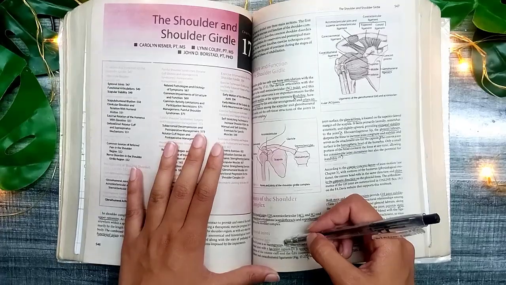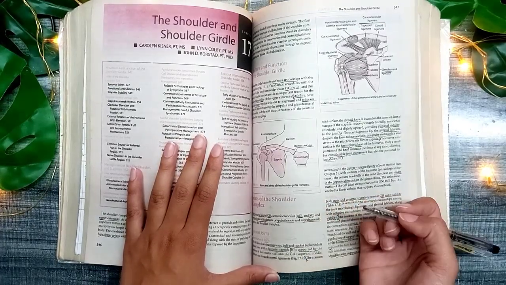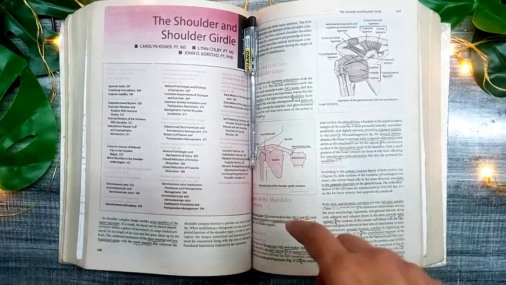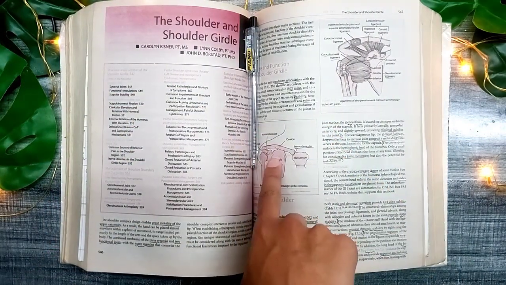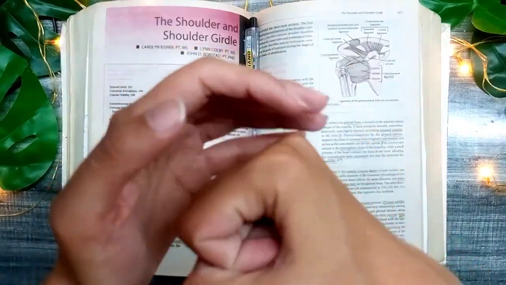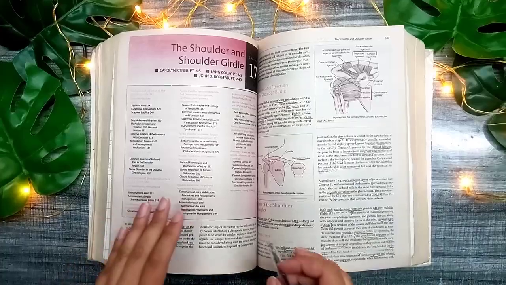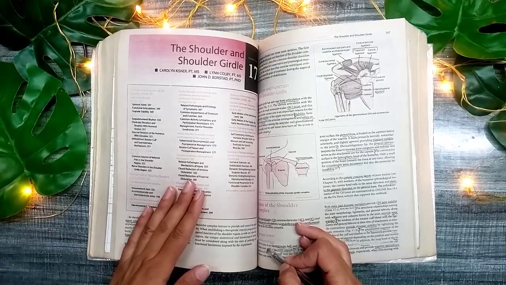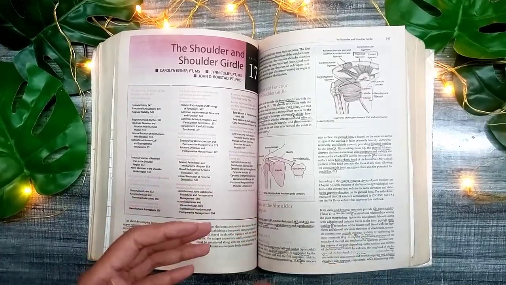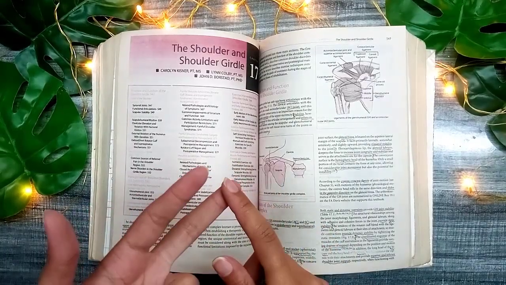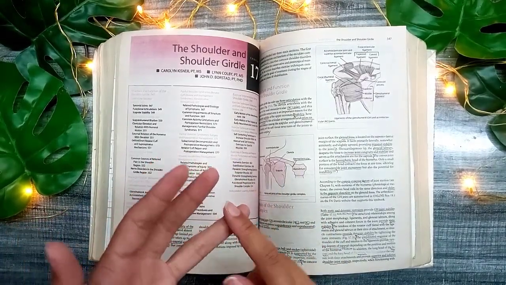Then this is also a ball and socket joint. Why? Because it is a spheroidal joint. It means that the head of the humerus that is in contact with the glenoid fossa is of spherical shape. And the glenohumeral joint is also a triaxial joint. The word triaxial means that movement is allowed in all three axes, that is, in the longitudinal axis, in the sagittal axis, as well as in the frontal axis.